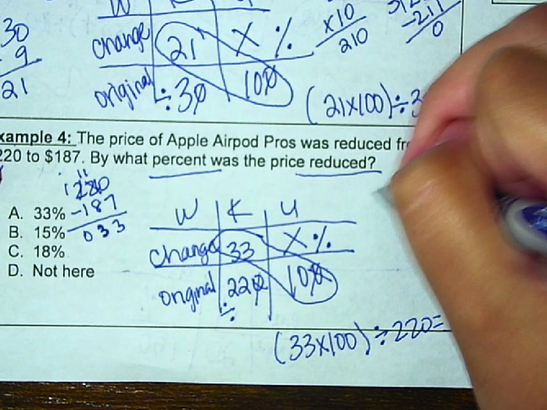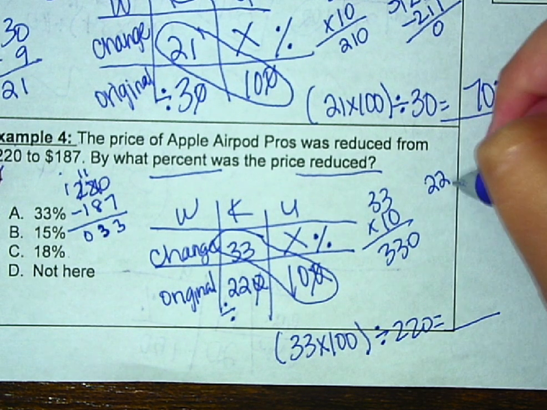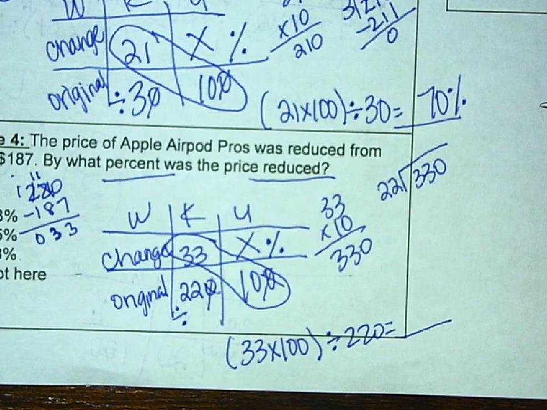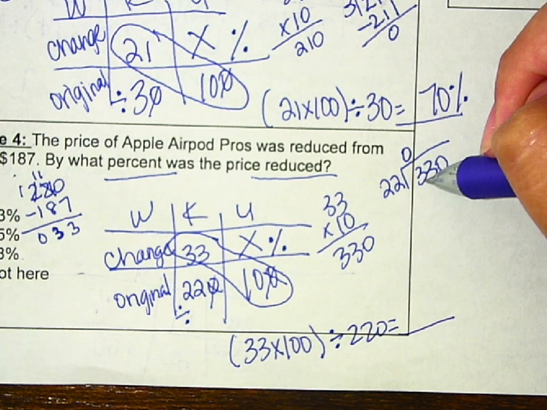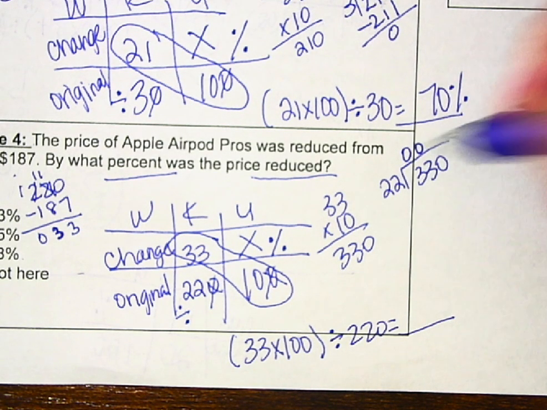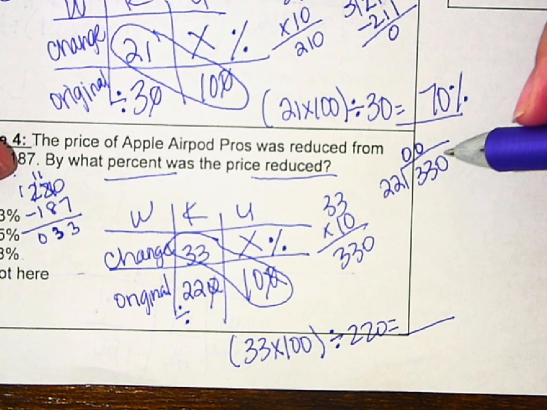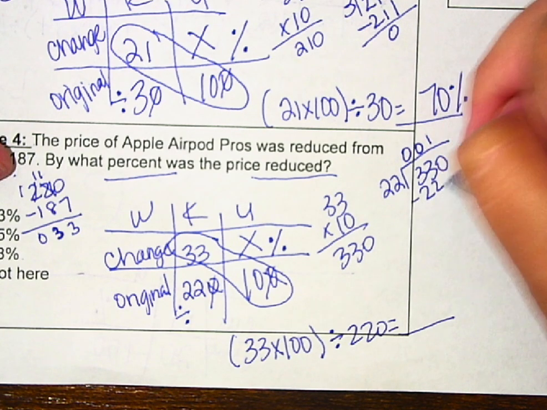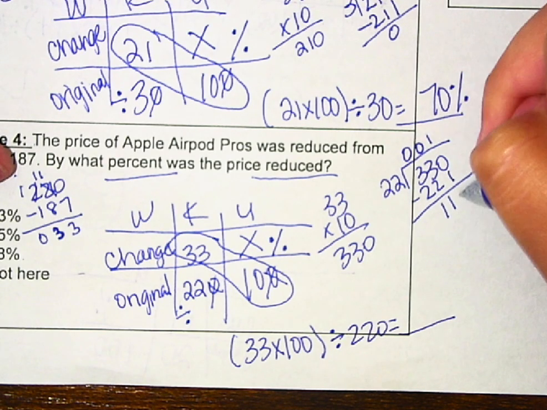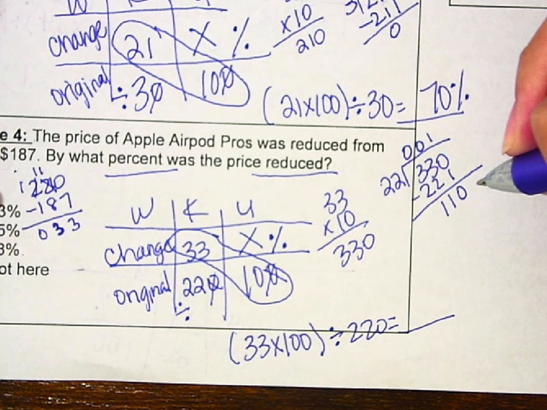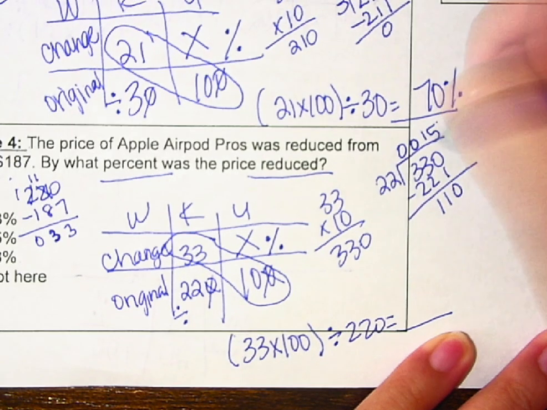So 33 times 10 gives me 330, and then divide that by 22. 22 goes into 3 0 times, 22 goes into 33 0 times, 22 goes into 330 one time, subtract, you got 110, bring down the 0, and then 22 goes into 110 5 times.